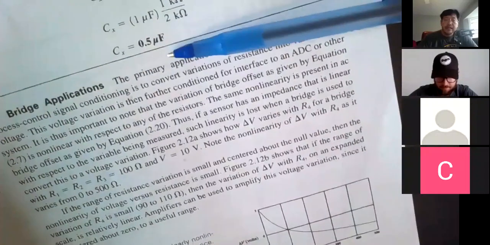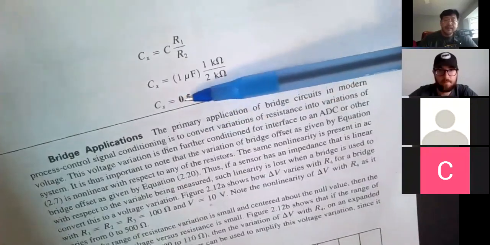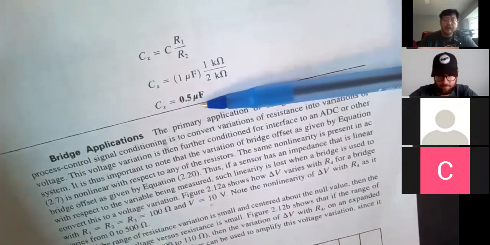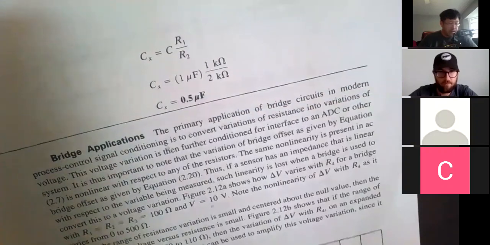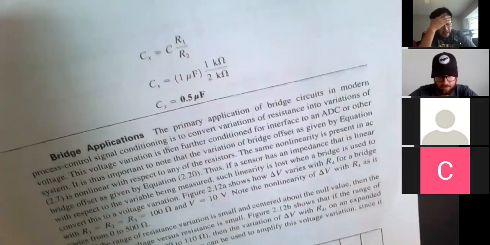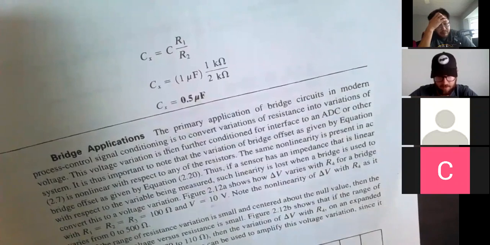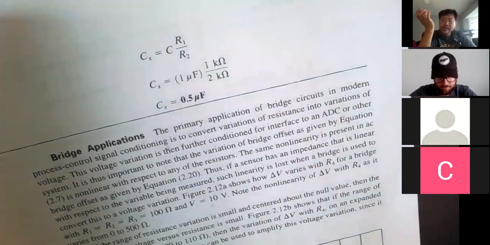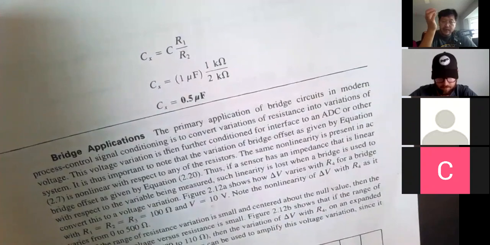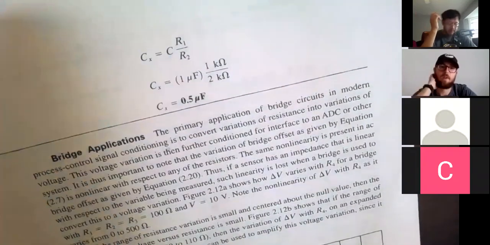By plugging in all the numbers, that's the output: Cx will be half a microfarad when the bridge is balanced. So the AC bridge has a lot of applications. Another application is measuring the inductance of a coil. So many applications. The last application is actually the application we're going to use most often.